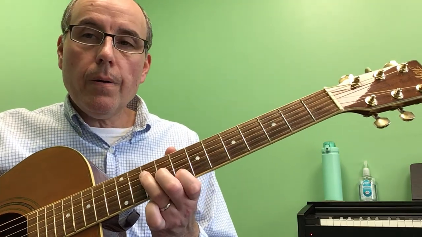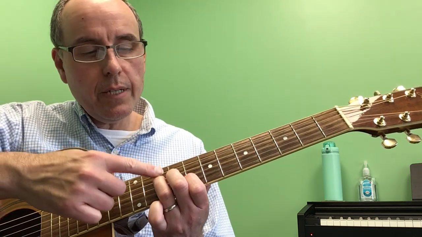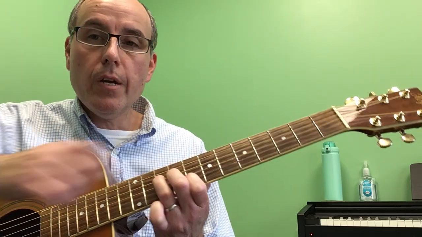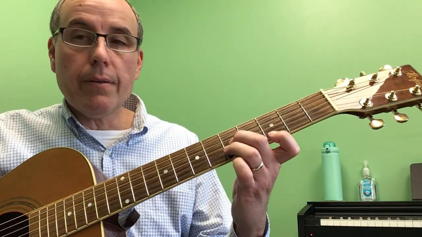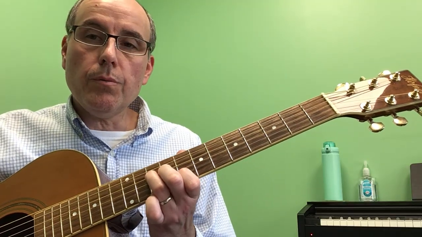So here, the C major triad looks like C, E, G. 10th fret, 9th fret, 8th fret from strings 4, 3 to 2. So a little bit different than when I played it down here. Again, that's due to the nature of how the second string on the guitar is tuned.